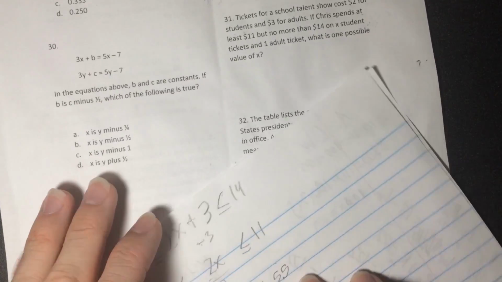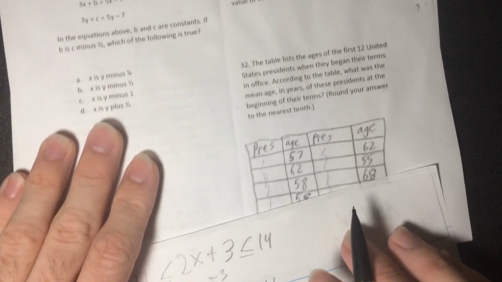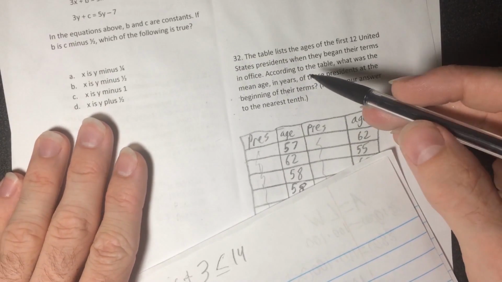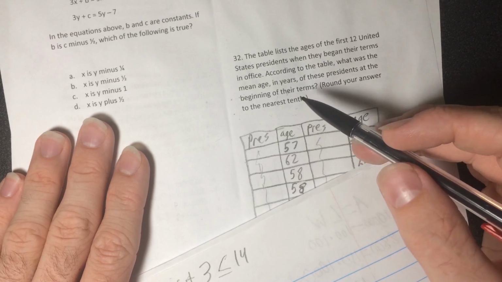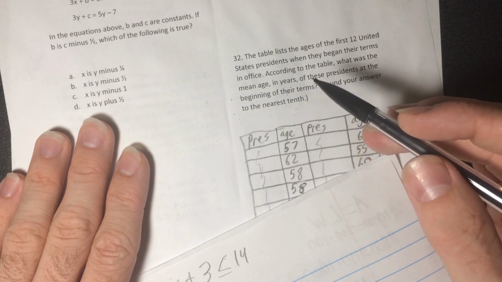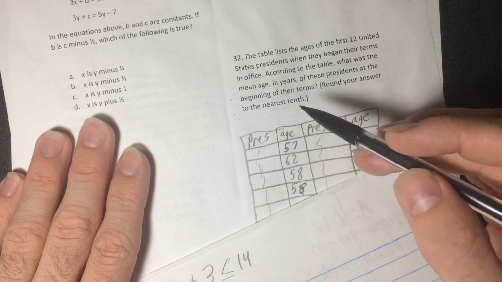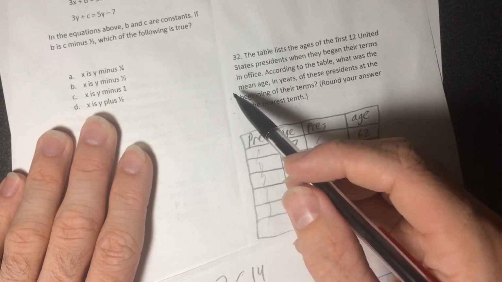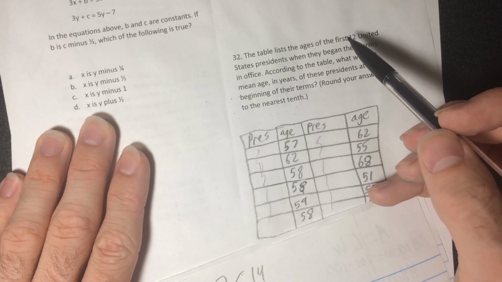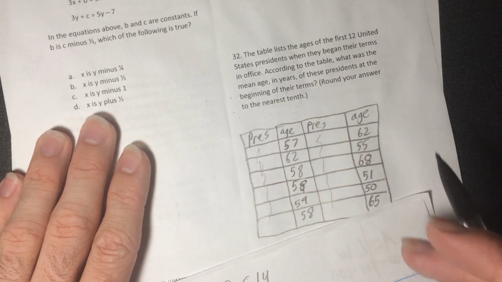Next problem. Alright, okay, so that's a lot of numbers. This table lists the ages of the first 12 United States presidents when they began their terms in office. According to the table, what was the mean age in years of these presidents at the beginning of their terms? Round your answer to the nearest tenth. Okay, so it wants to know the mean age of all the presidents. And there's 12 presidents, so we don't even have to do all this counting. We just have to put it all in our calculator.